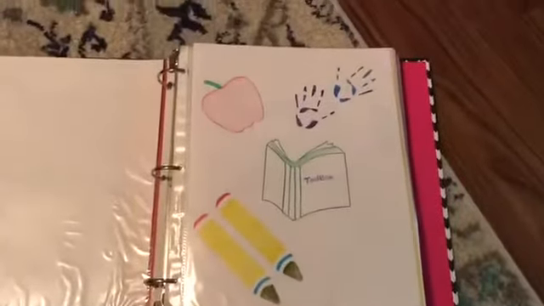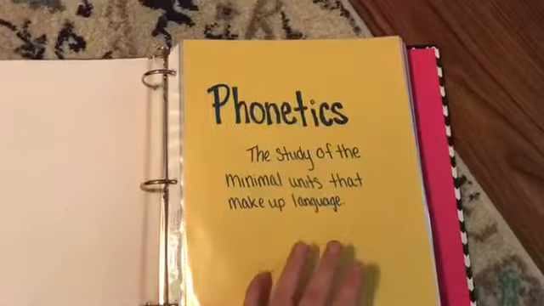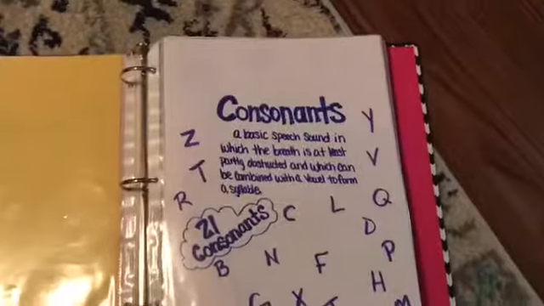So the first thing I have is my cover page for my toolbox. And then I have my first section, which is phonetics, the study of minimal units that make up language. And then I have my subcategories of consonants with all 21 consonants.